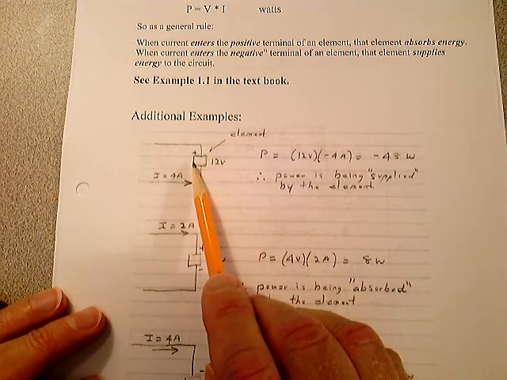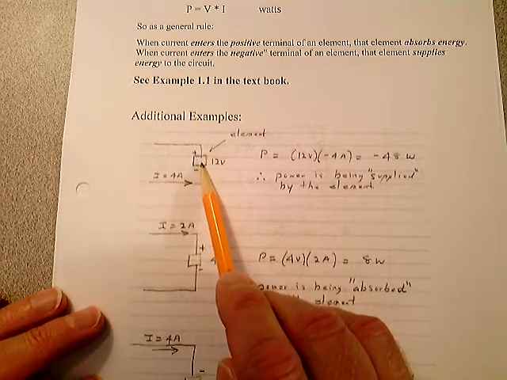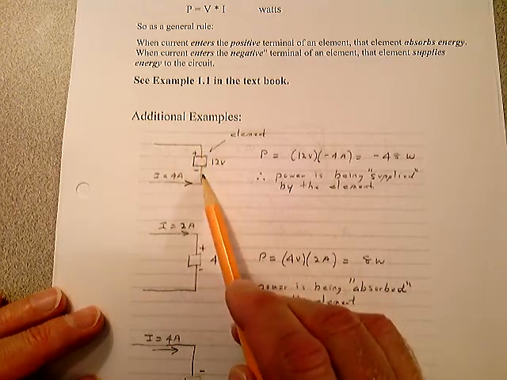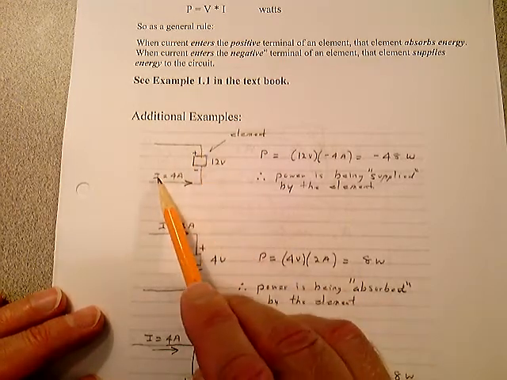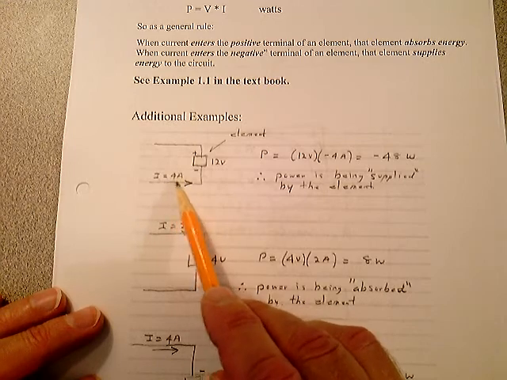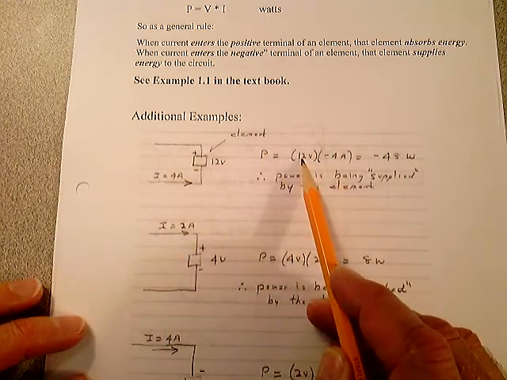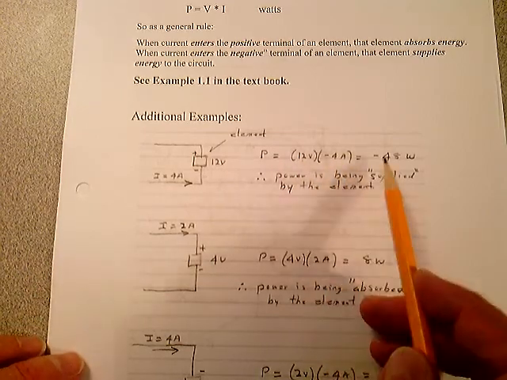Here we have an element. We don't know what it is. It's just a block. We don't know what's inside that. We measure 12 volts across it, and this is the polarity. And the current, in this direction we measure, is 4 amps. So the power is always equal to voltage times the current. That's the power formula. That's 48 watts.